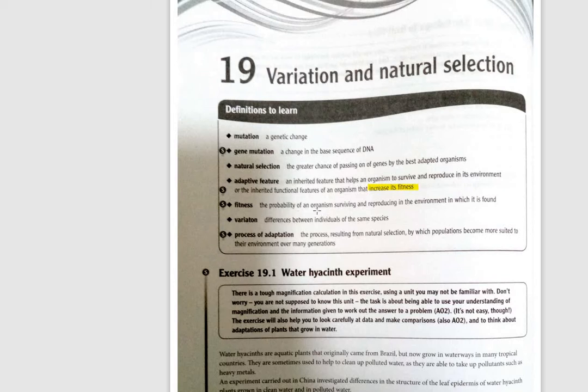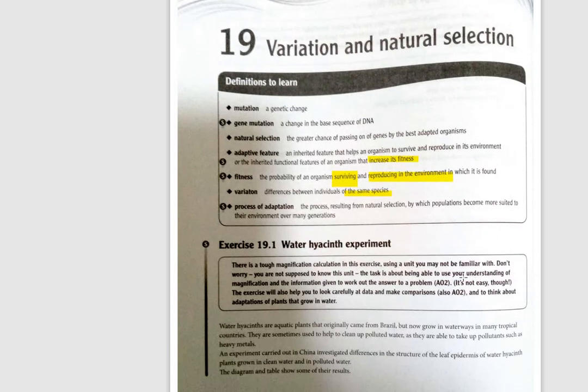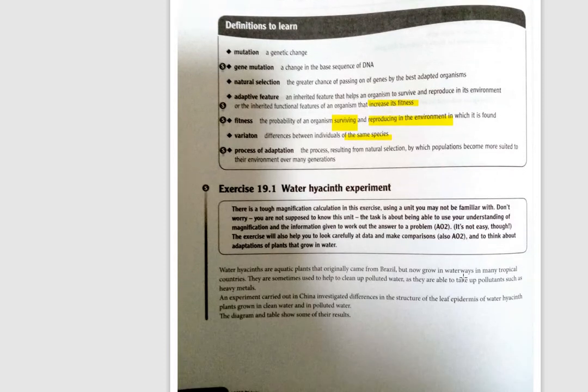Next one is fitness, the probability of an organism surviving and reproducing in the environment which it's found in. Variation, differences between individuals of the same species. Process of adaptation, the process resulting from natural selection by which populations become more suited to the environment over many generations. Right, so let's move on to exercise 19.1.